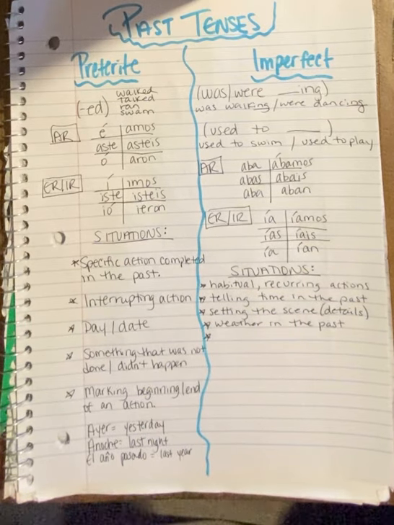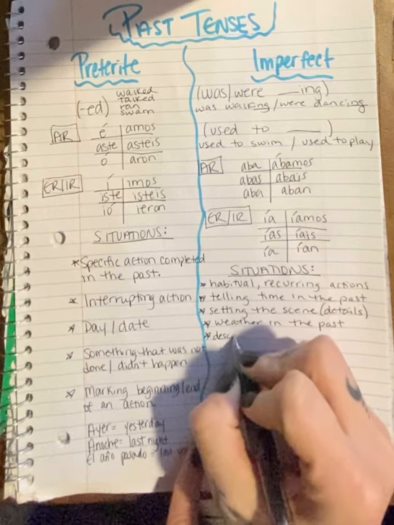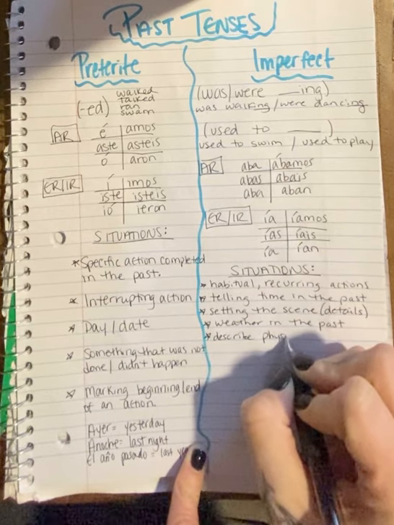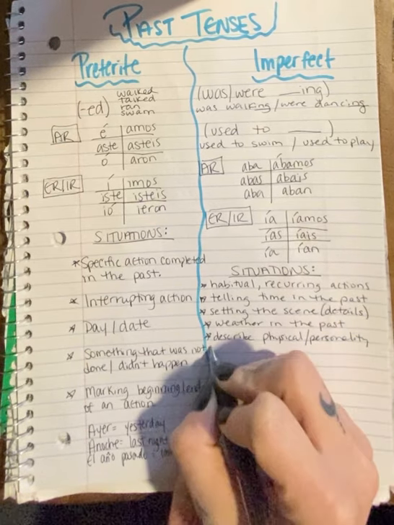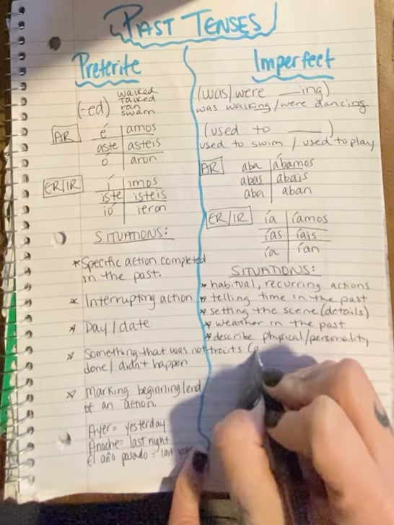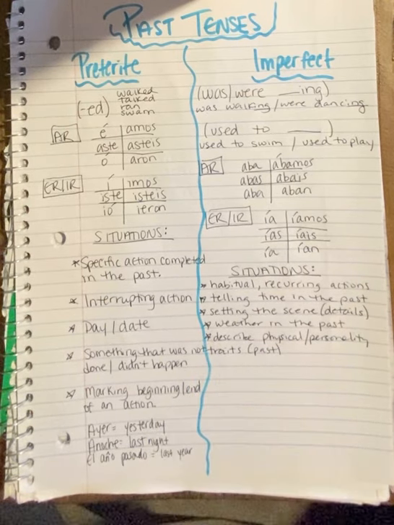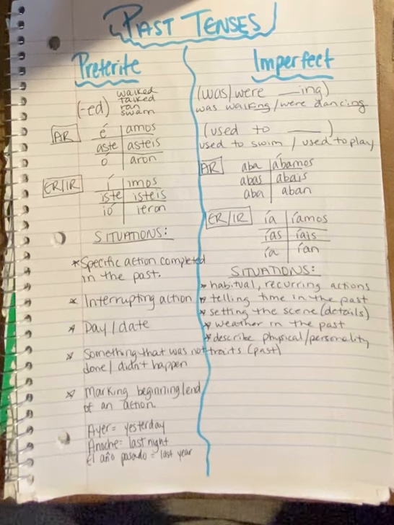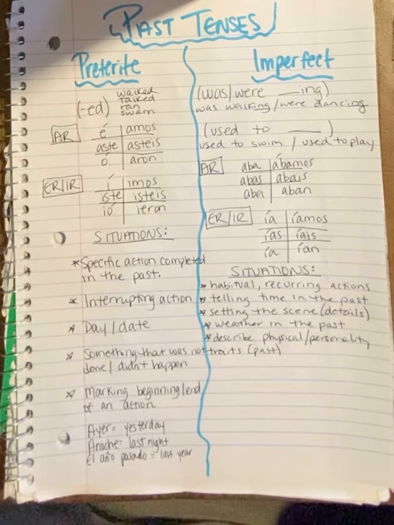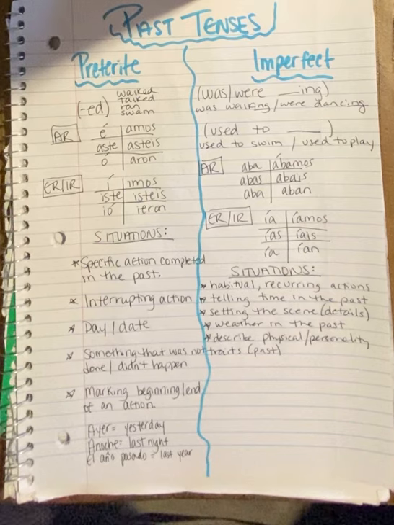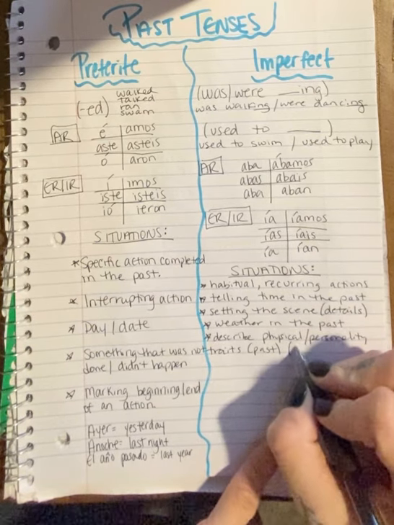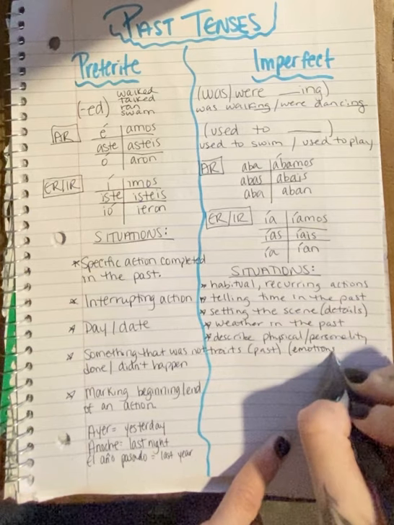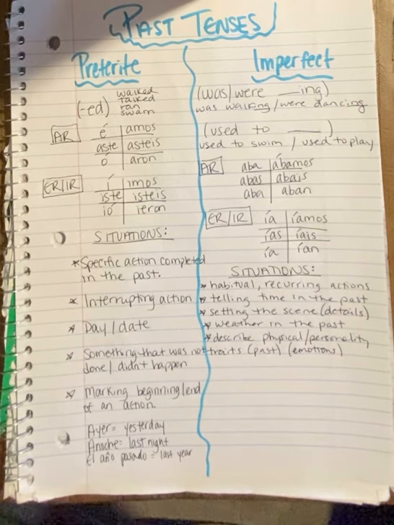Another example, there are a lot for the imperfect, but I'm going to give you a couple more. We use imperfect to describe physical or personality traits, and of course, again, past. So, for example, when I was in 8th grade, I was really shy. Or when my mom was young, she had really dark hair. So that would also be imperfect. And we can also include in here too emotions. That kind of falls under the same umbrella. Physical, personality, emotions, characteristics. Okay.